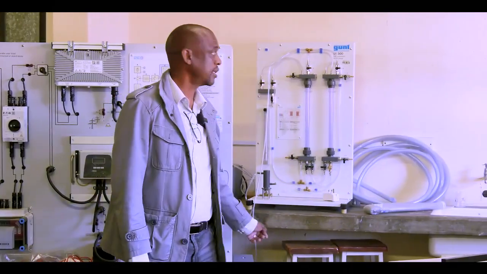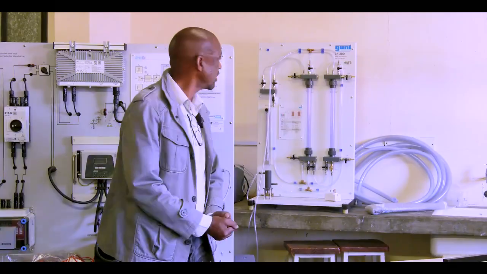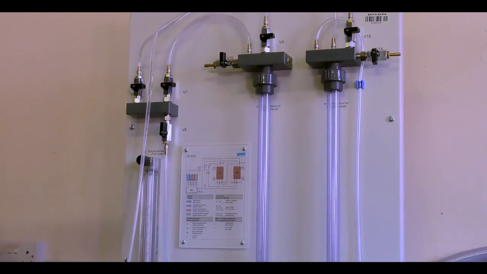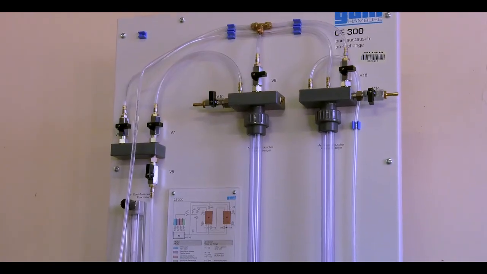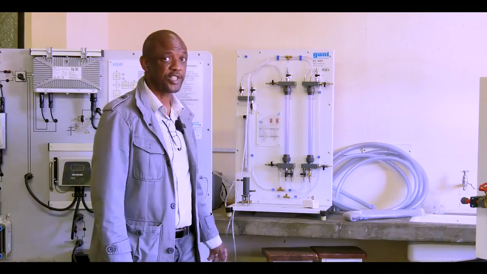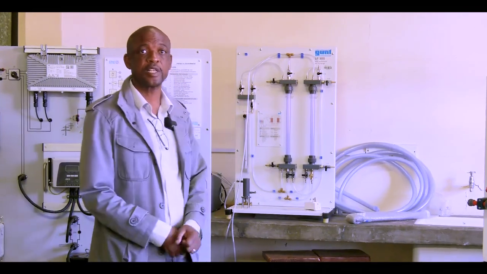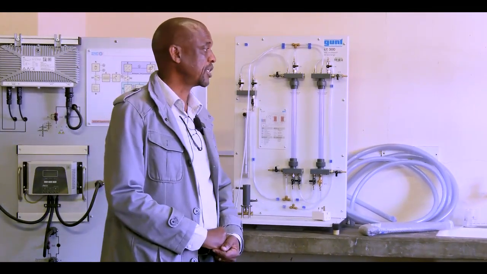So we start with the ion exchanger, which is used for ion exchange in wastewater treatment, or just water treatment if you want to remove some ions. Use the ion exchanger. It has some labs that come with it that illustrate how it works.